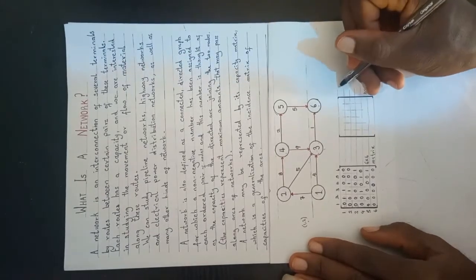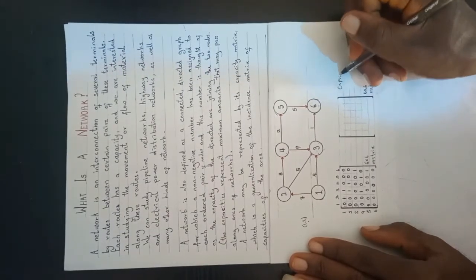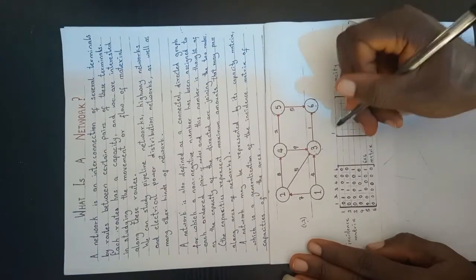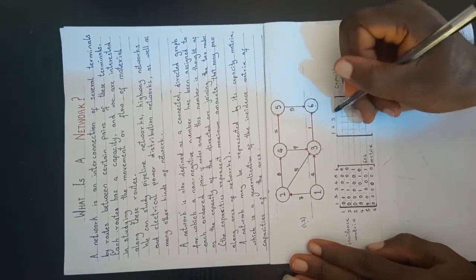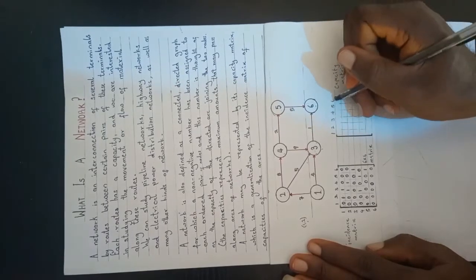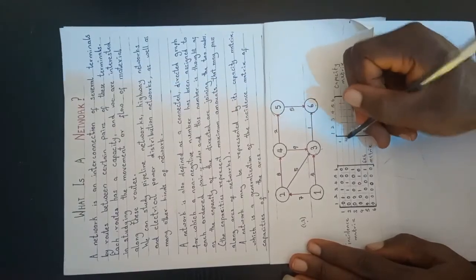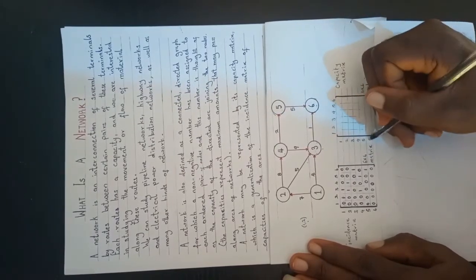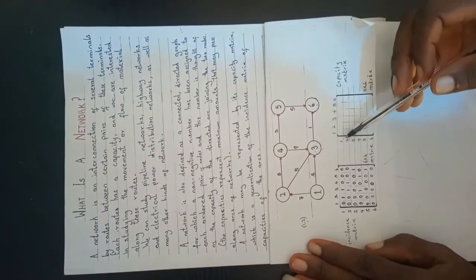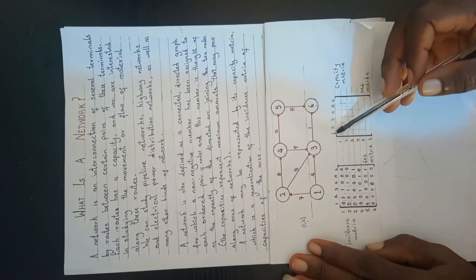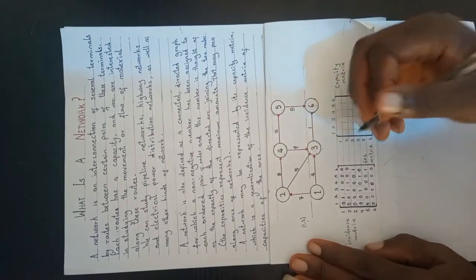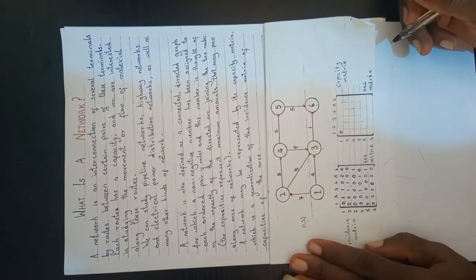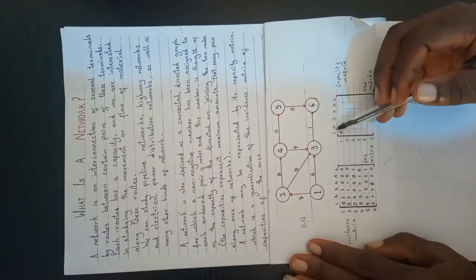And we call this the capacity matrix. We number each row and each column. So let's start by numbering the columns here, and then number each row. And so we check, is there any connection between 1 and 1? There is no loop there, and so the connection here is 0. We use 0 to represent that there is no connection between 1 and 1.